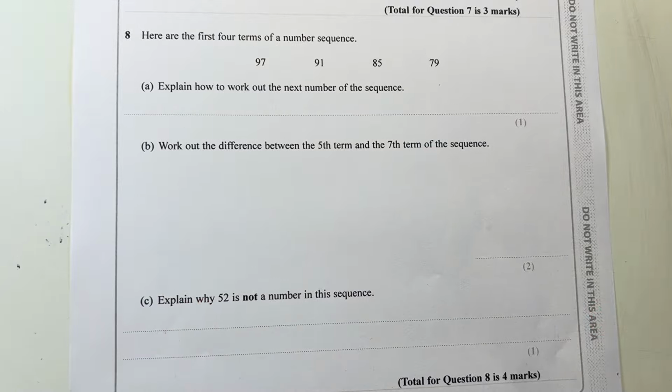This is question 8. We're given the first 4 terms of a number sequence. And part A asks us to explain how to work out the next number of the sequence. Part B asks us to work out the difference between the 5th term and the 7th term of the sequence. And part C asks us to explain why 52 is not a number in this sequence.